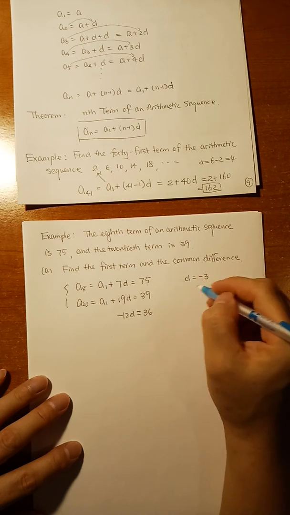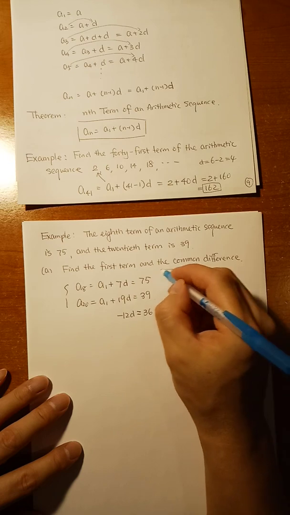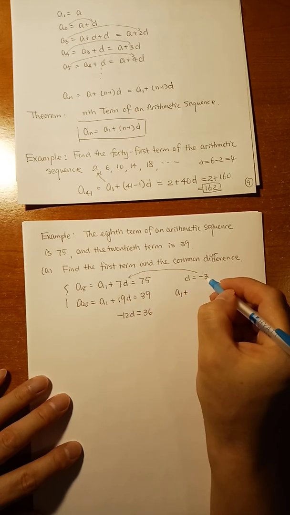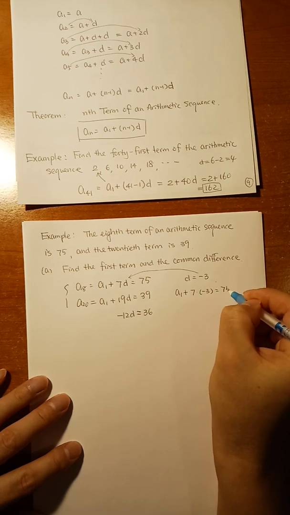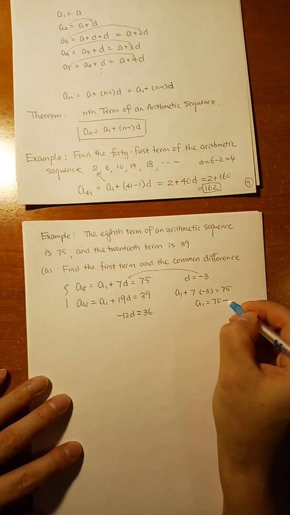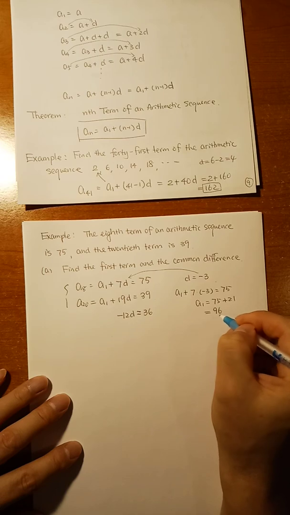You get D equal to negative 3. The common difference is negative 3. When D is negative 3, you plug in here. You get A1 plus 7 times negative 3 is equal to 75. It's negative 21, so A1 is 75 plus 21, which is 96.